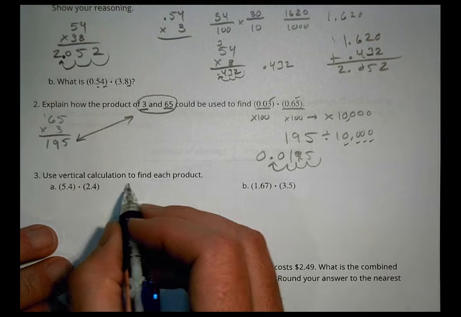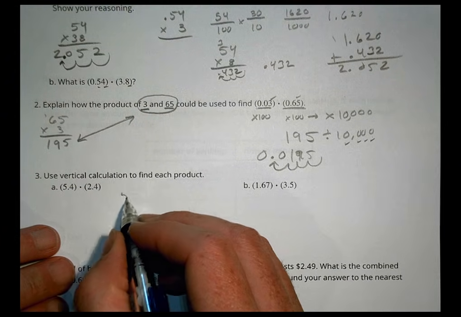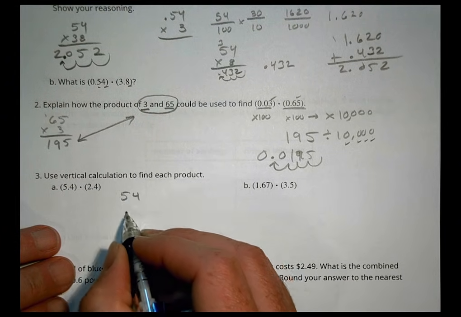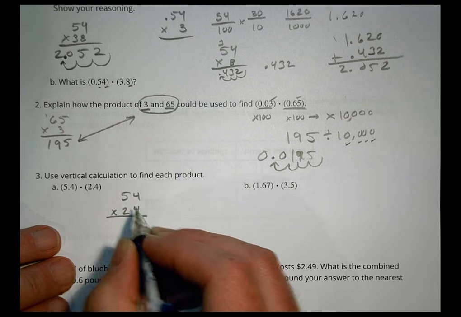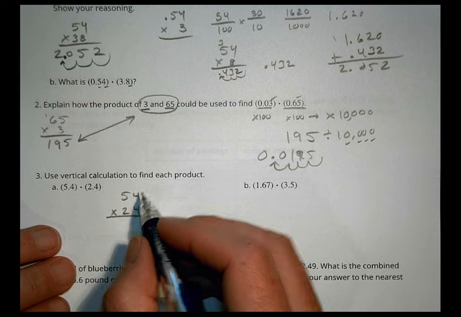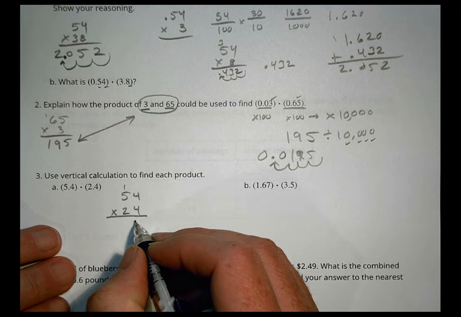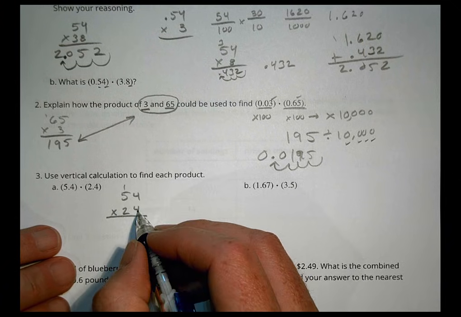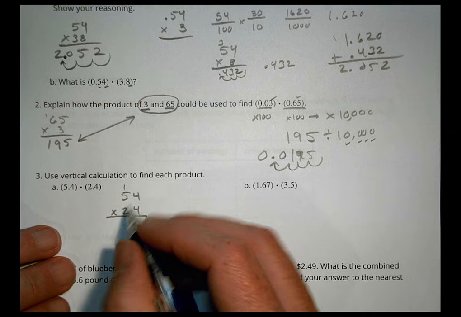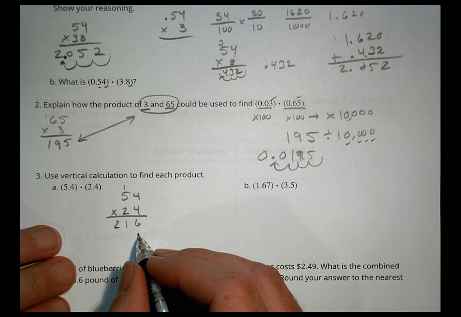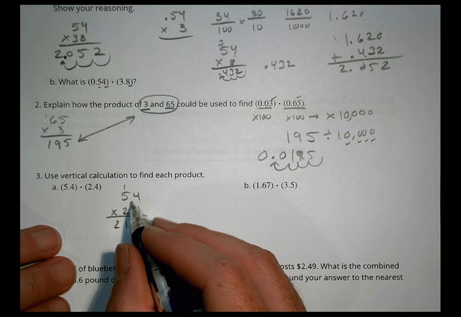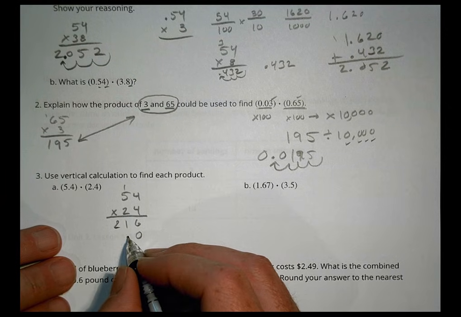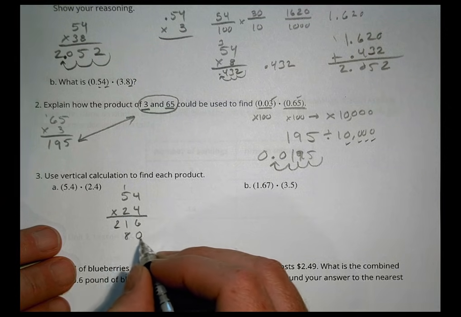Okay, use vertical calculation to find each product. So here we go. We're going to go 54 times 24. What we've done so far is we put the decimals back in later on. So 4 times 4 is 16. And then 4 times 5 is 20 plus 1 is 21. Put a placeholder 0 there because 20 times 4 is going to be 80.